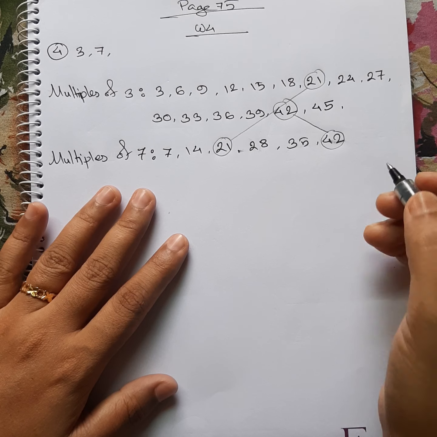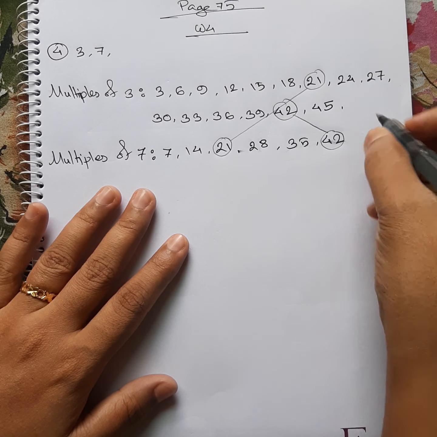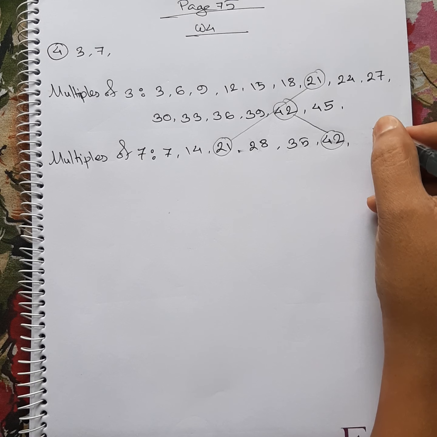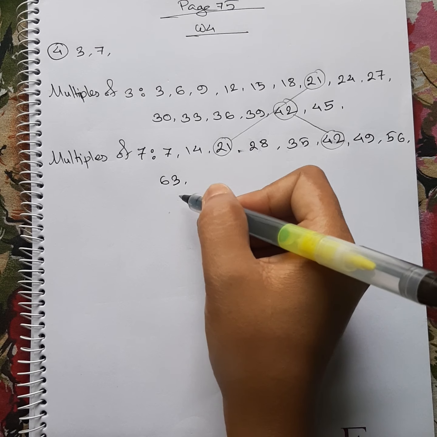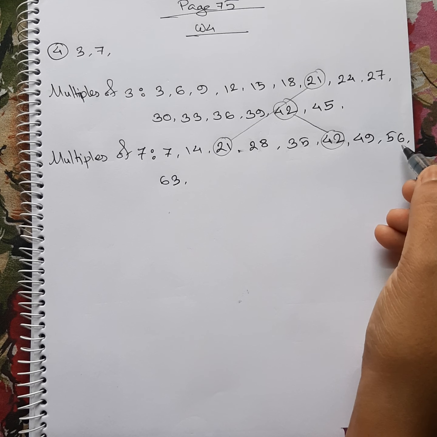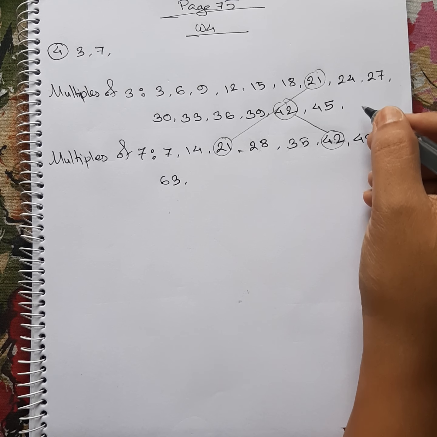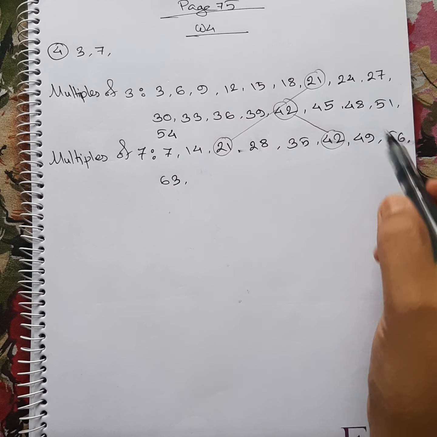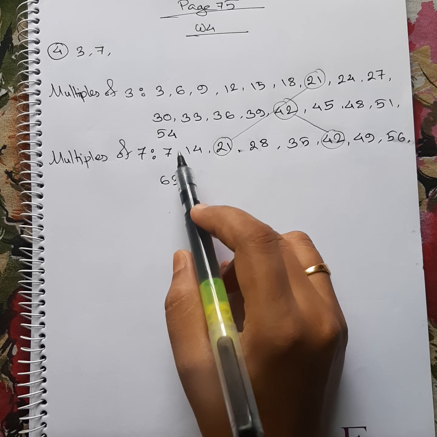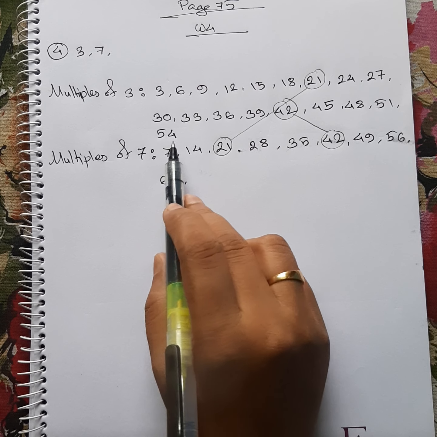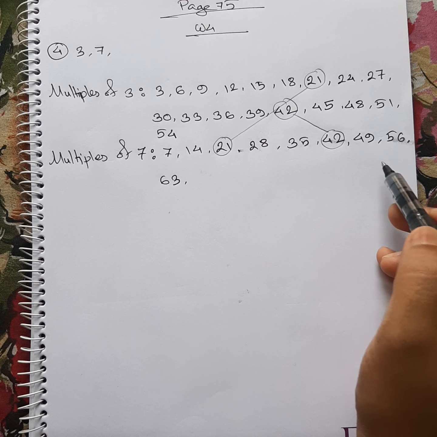Let's write it down. You can see that we need to write down 3 multiples for here, and 3 for here. I have written down 3 more multiples for the number 7, but still we don't have any common multiples, so I'm going to write down 3 more for the number 3. Okay, I have written 3 more, but you can see that I'm in a problem. There is no common multiple, so what can I do?